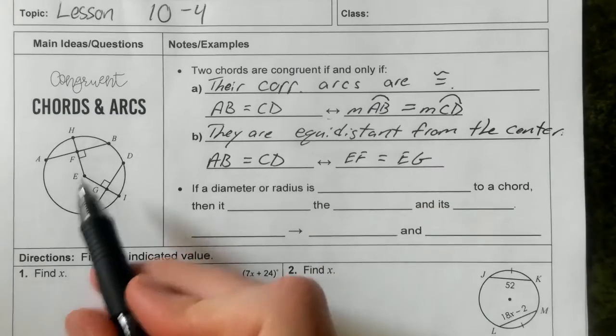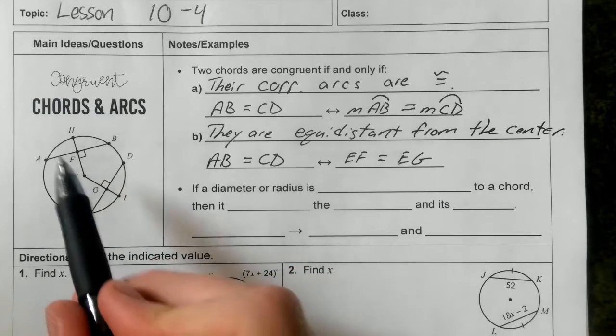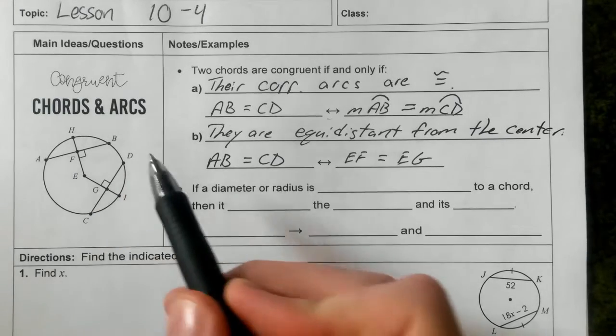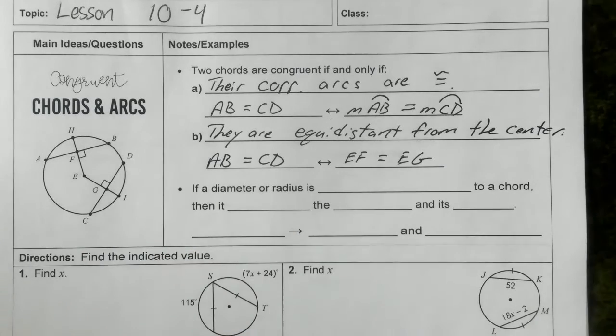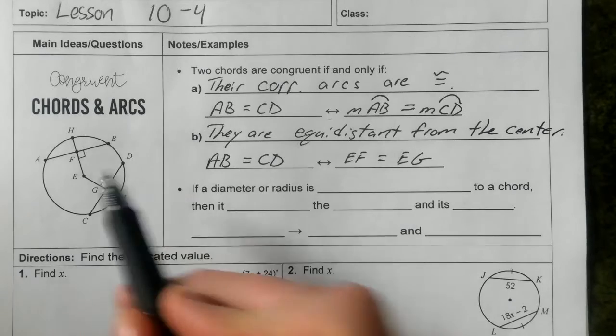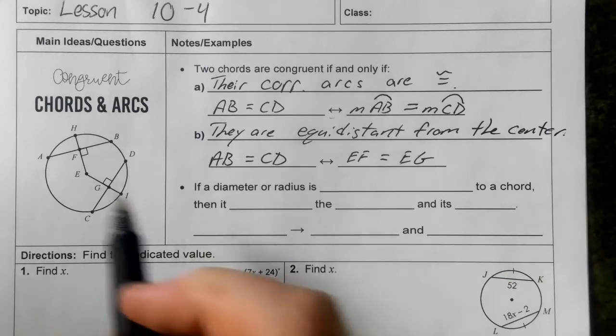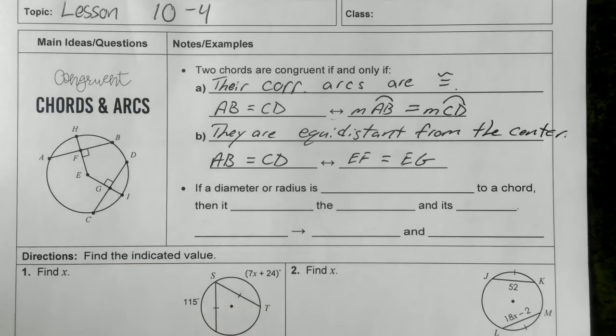That's the distance from the center to the actual chord. We're saying these chords can only be equal if their distance from the center is equal. So if we're given that chords AB and CD are equal, then we instantly know, because of the biconditional statement, that segment EF has to be equal to segment EG.